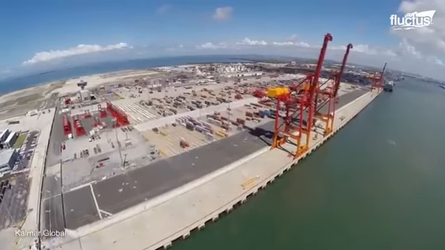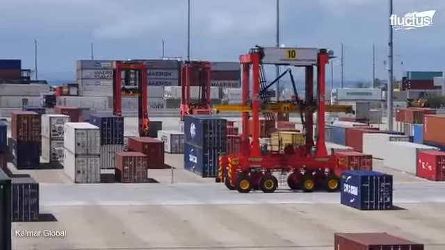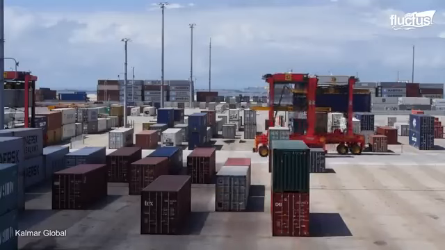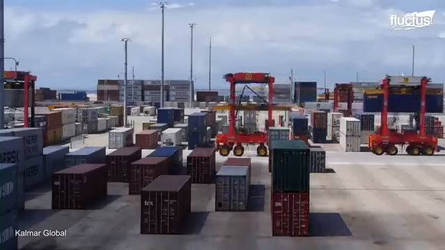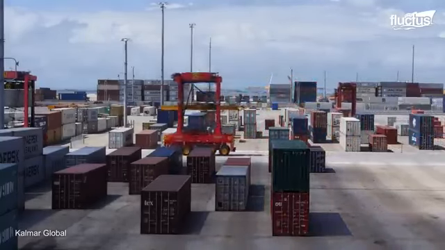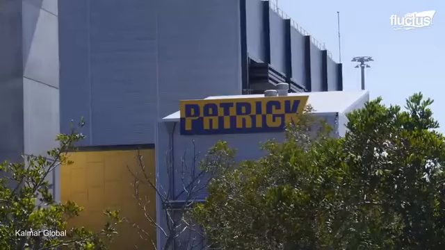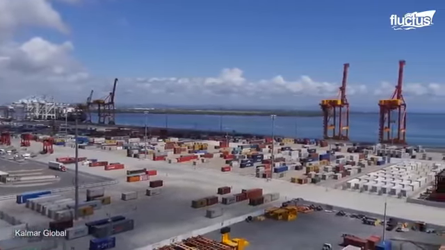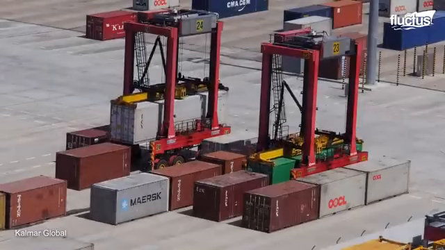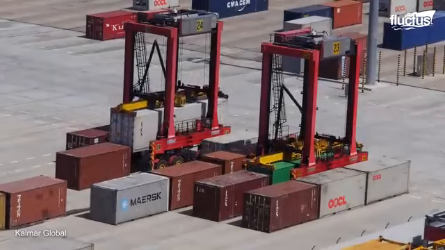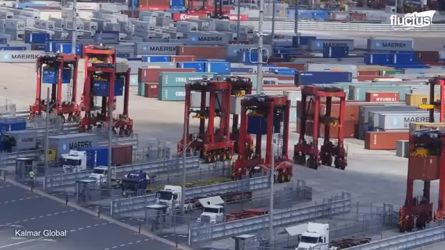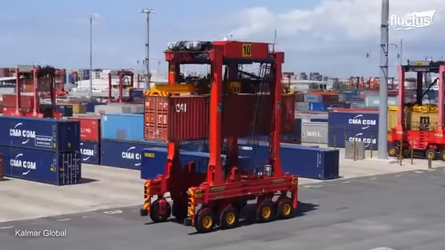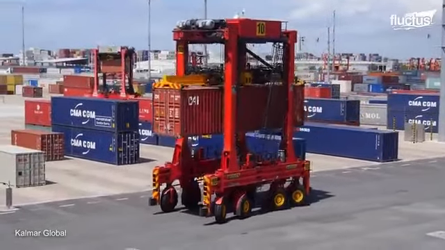In the last decade, some terminals started using automated handling equipment to make container management more efficient and cost-effective. Patrick Terminals' Brisbane AutoStrad, for instance, was the first terminal to operate with automated container straddle carriers. These robotic machines transport and stack containers in a container yard.